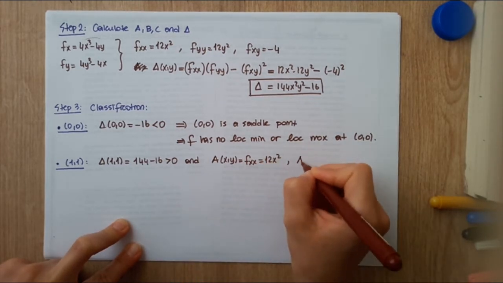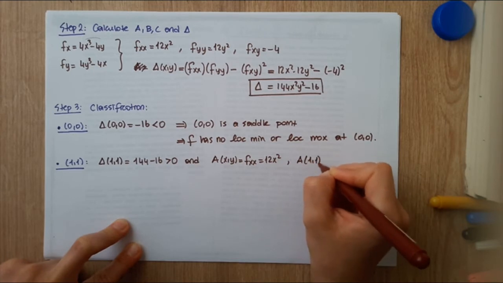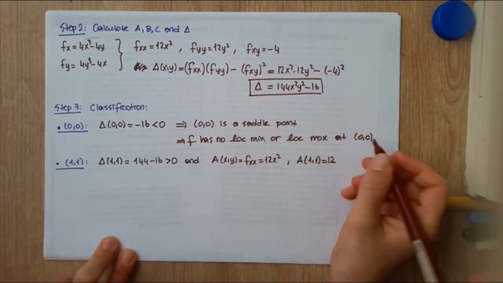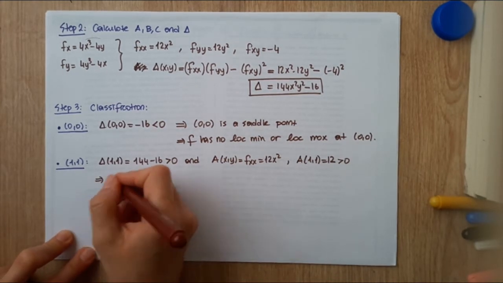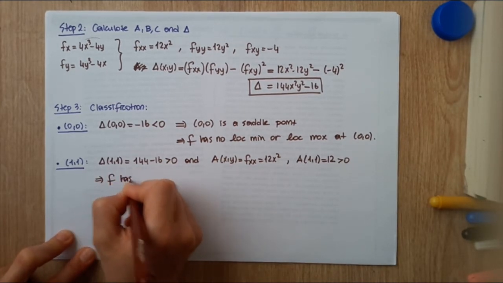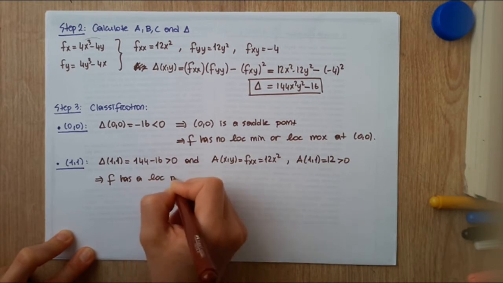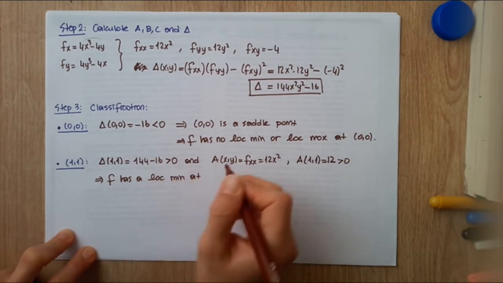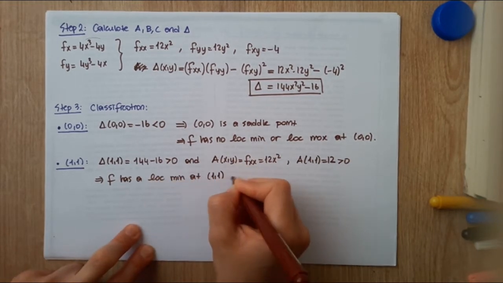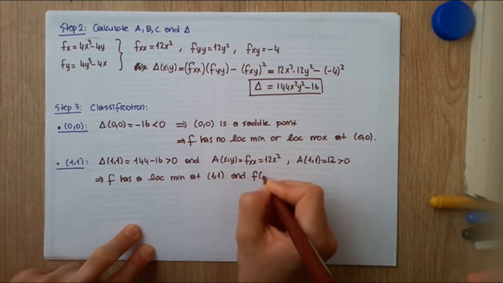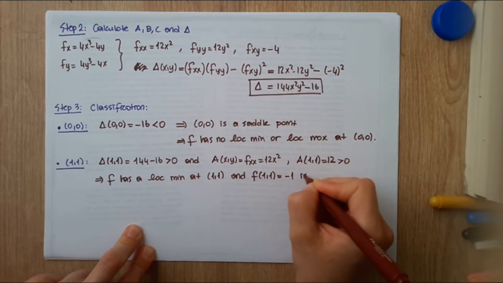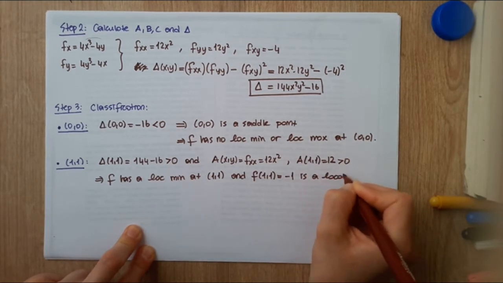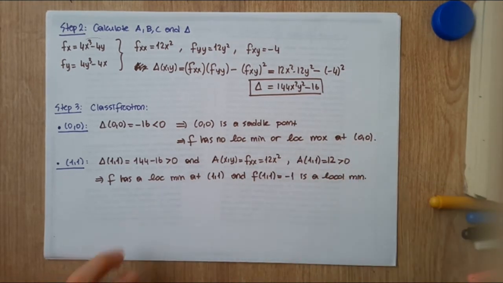If you substitute 1, 1 here, you will have 12, a positive value, which is greater than 0. So I can say that by the second derivative test, f has a local minimum at 1, 1, and f of 1, 1, which is equal to minus 1, is a local minimum value of the function.